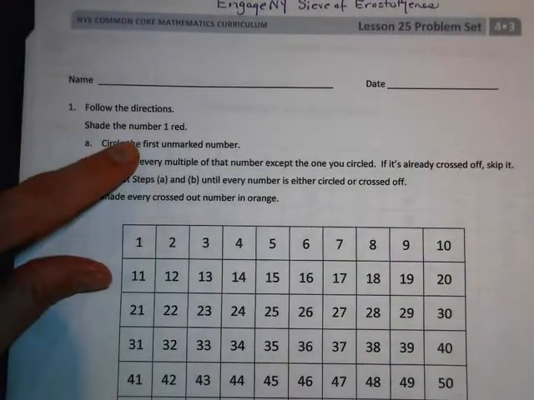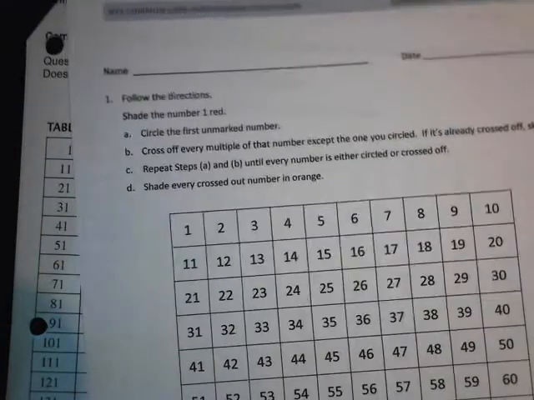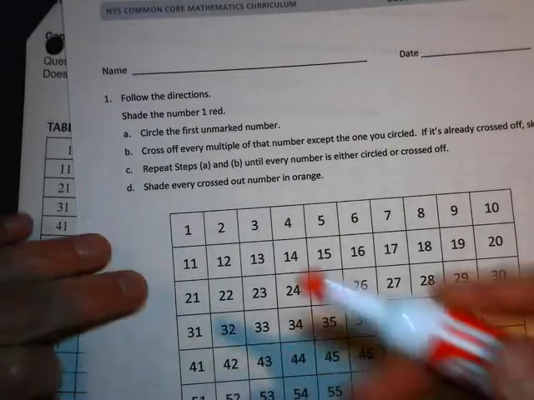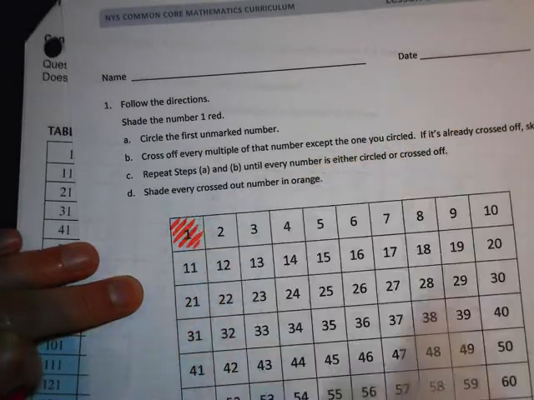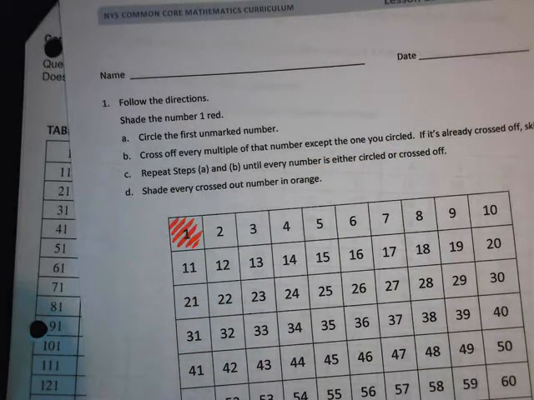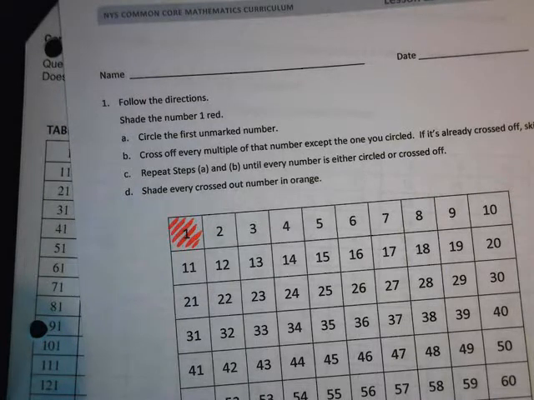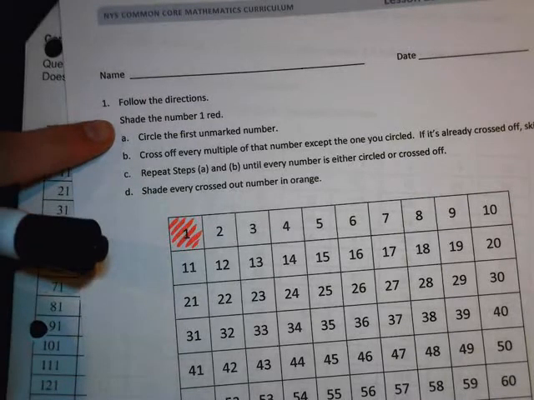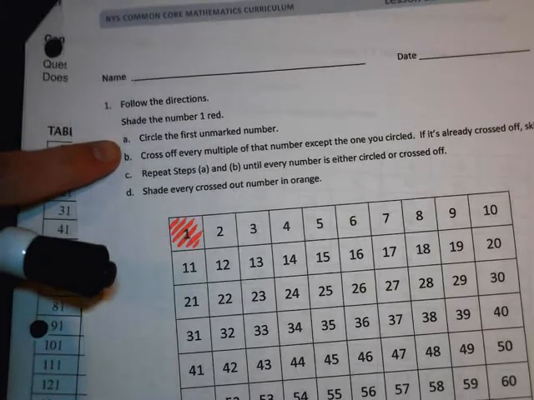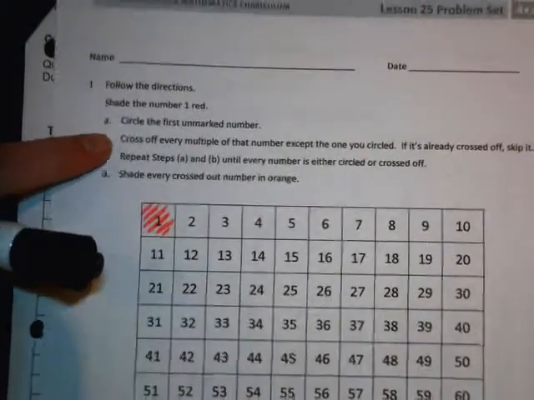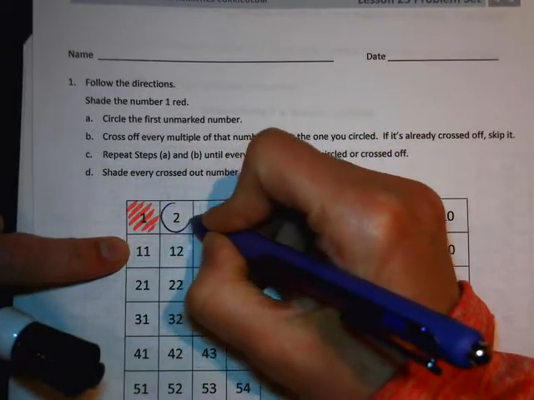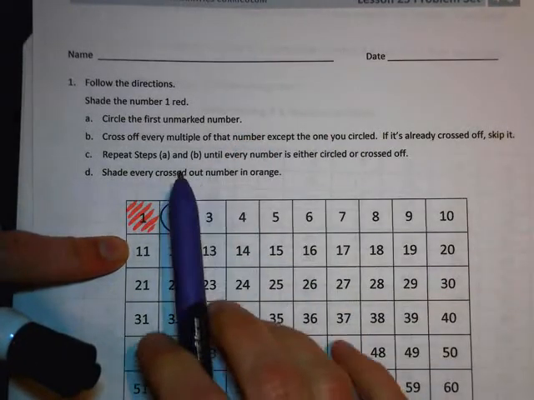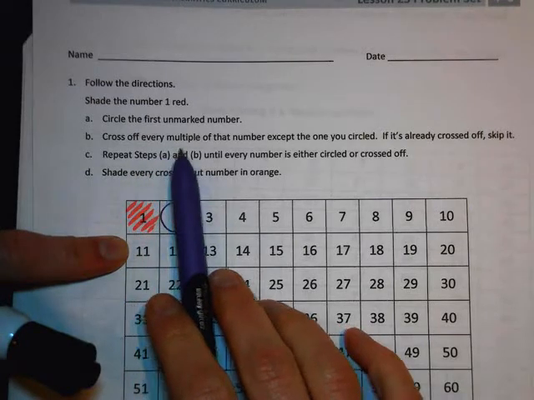All right, well, I have a red marker, but I don't want to cover up completely the number 1. Oh, no, you'll be able to see it. Shade the number 1 red. If you don't have a marker, it doesn't matter. You can just use pencil or whatever you got. Then circle the first unmarked number. The first unmarked number is 2. Then it says cross off every multiple of that number except the one you circled.